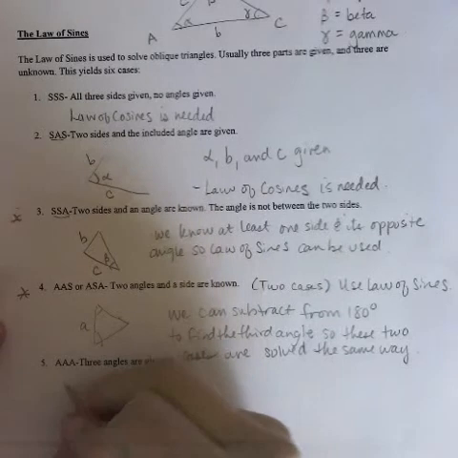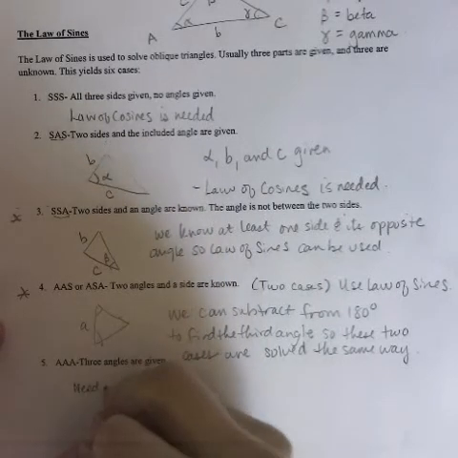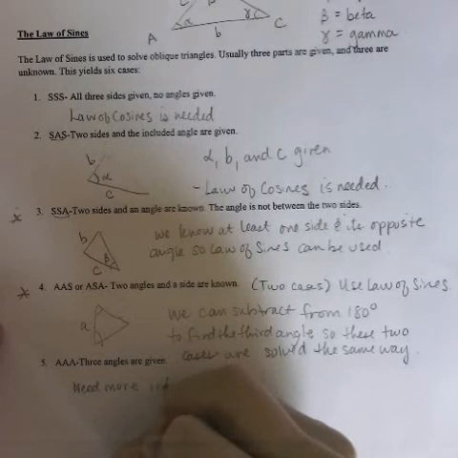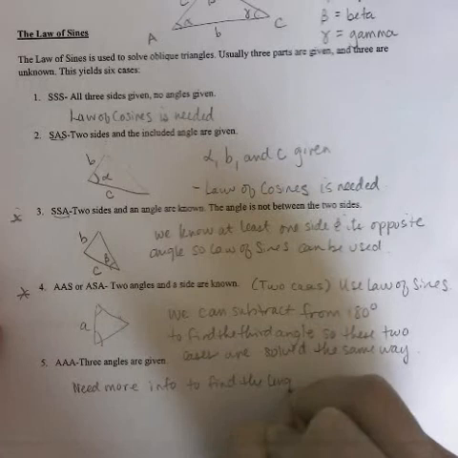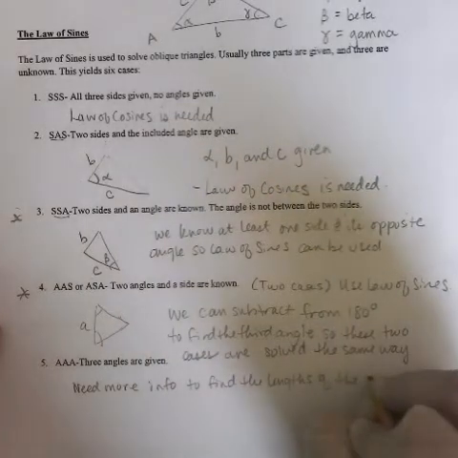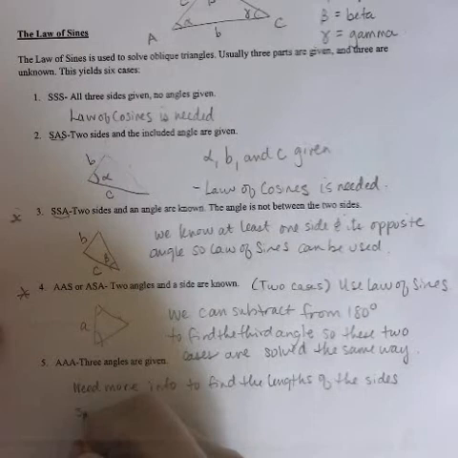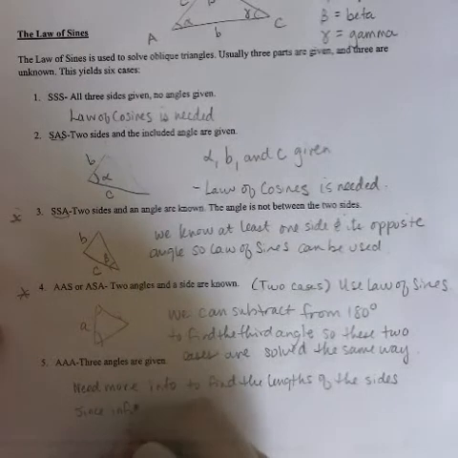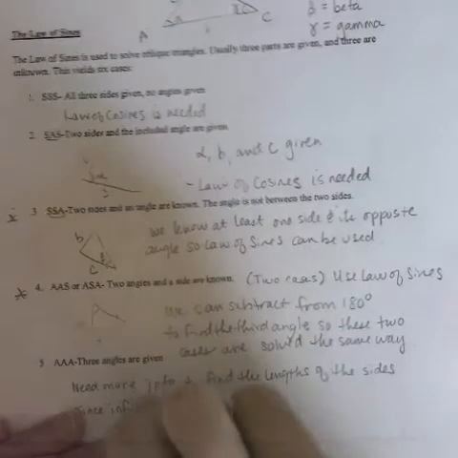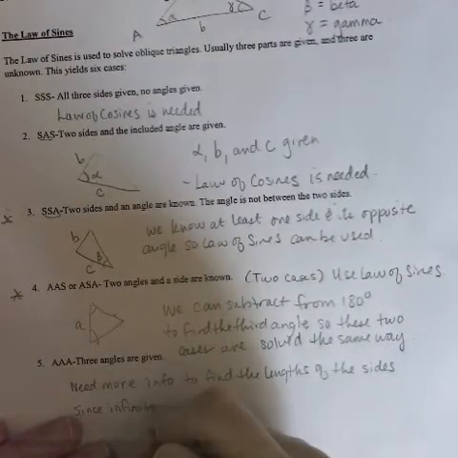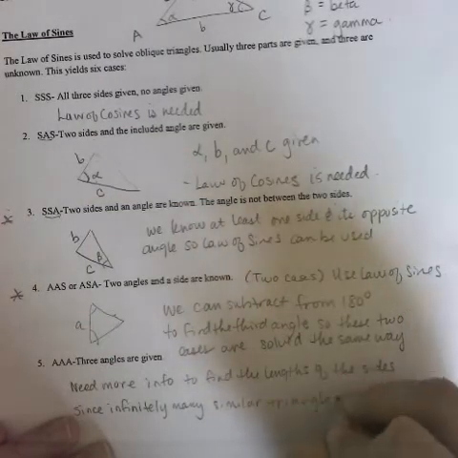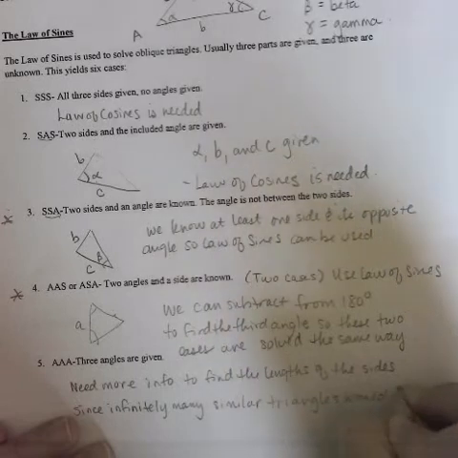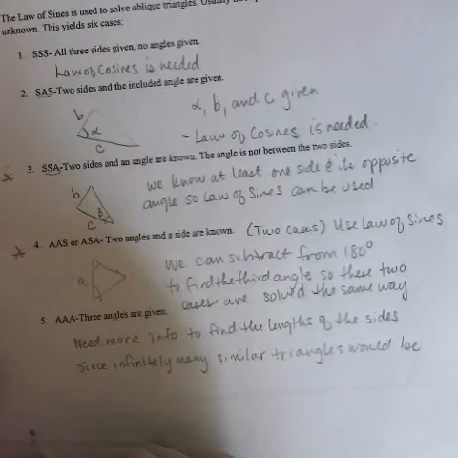So to find the lengths of the sides, since infinitely many similar triangles would be formed, we can throw this case out. We're not going to do anything with this.